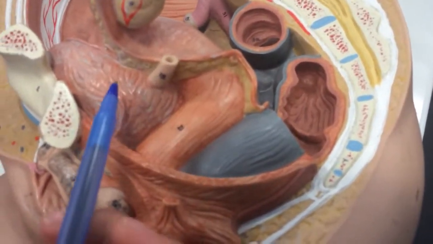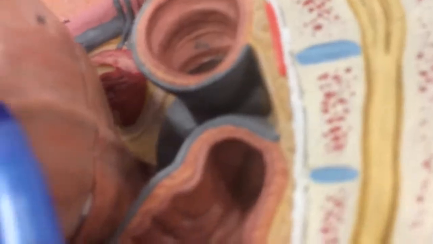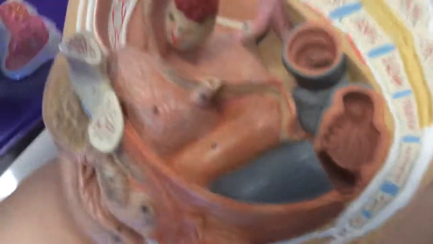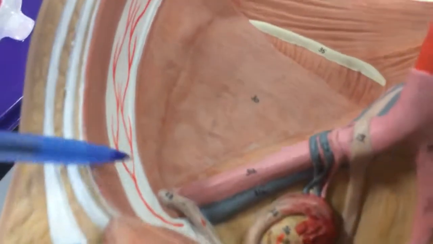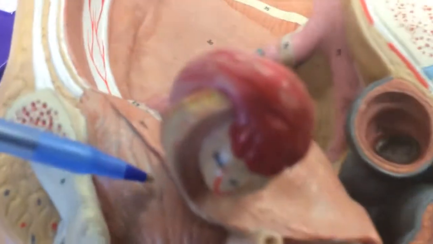You have your uterosacral ligament, which is this ligament right here, inferior to the ureter. And then you have your round ligament, which goes right here, all the way. Is that the whole thing? Yeah, round ligament starts here and it goes all the way around here.